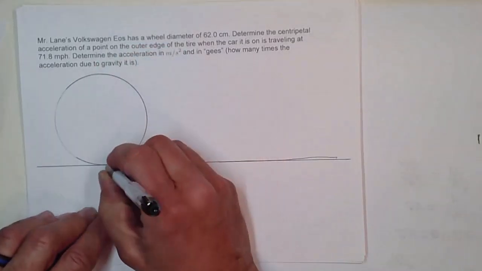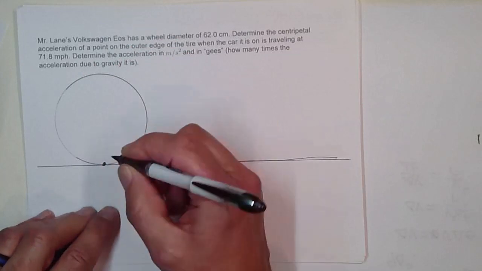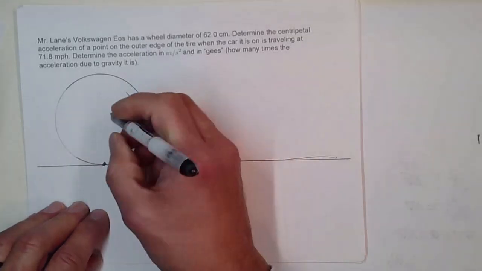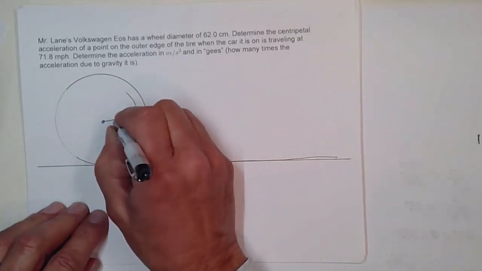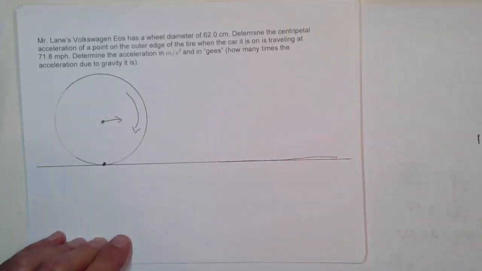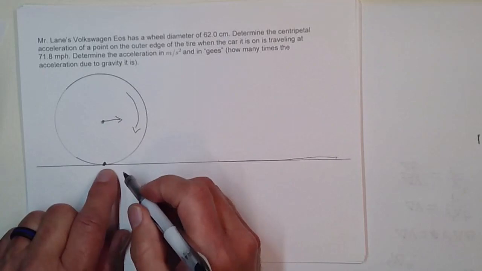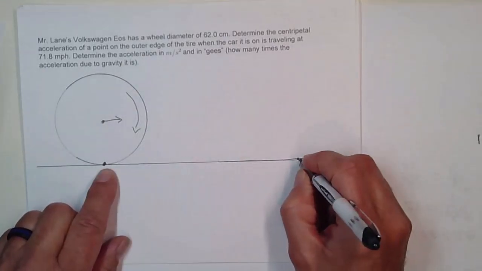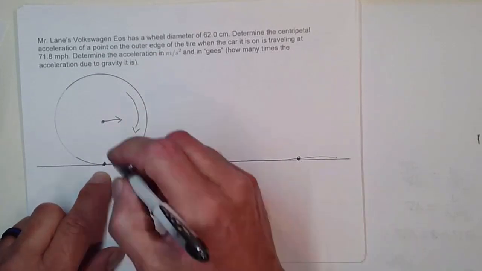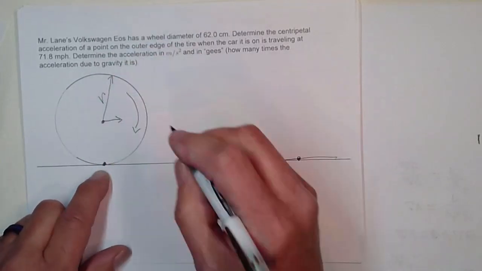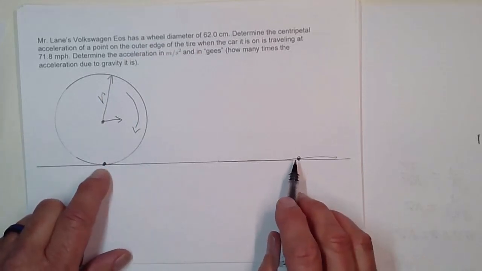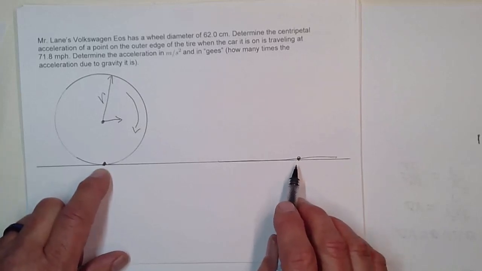Let's just imagine a point that's maybe on the wheel, right here at the bottom of it at some instant in time. We'll imagine that the wheel is rotating in this direction, and so the center of the wheel is moving to the right at 71.8 miles per hour. Now, in one rotation, this point of the wheel is now over here. The distance that the wheel will have moved is going to be 2 times pi times the radius of the wheel, or pi times the diameter of the wheel.